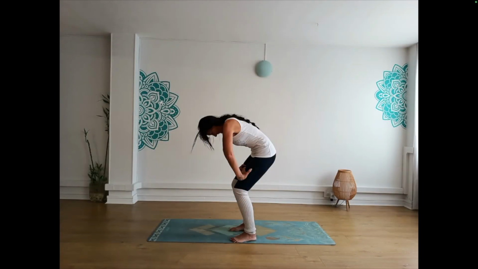Uddiyana Bandha. The contraction of the pelvic floor and the diaphragm helps with pumping, drawing out the fluids that accumulate in the lungs due to the moisture caused by diaphragmatic blockage. We can do it in 2 ways. Statically, we inhale, and as we exhale, we pull the navel inward and upward.